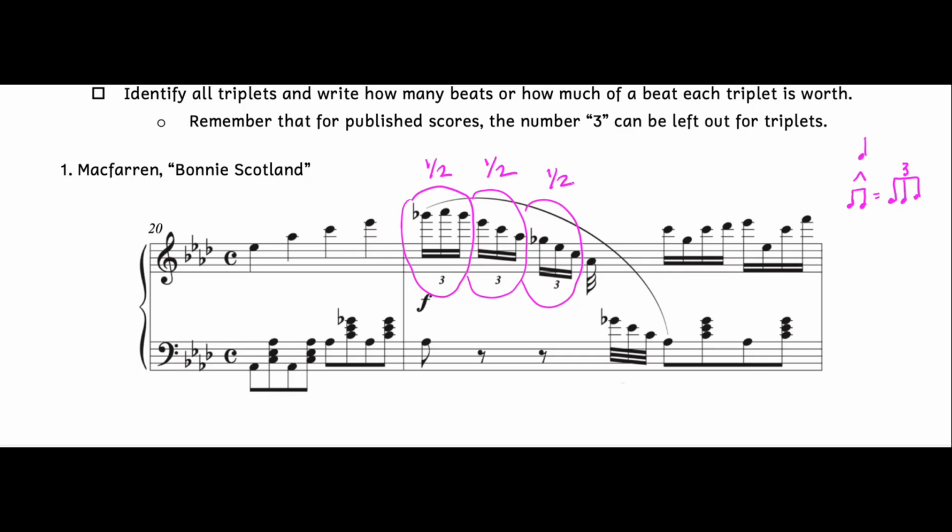Okay, so that means actually this group of 4 is also worth half a beat. So that makes beat 1 here, and then beat 2 here. Then we have beat 3 here, and beat 4 here. All right, we don't need all this other info. We just need to show the triplets and how much they're worth, so that would be your final answer.